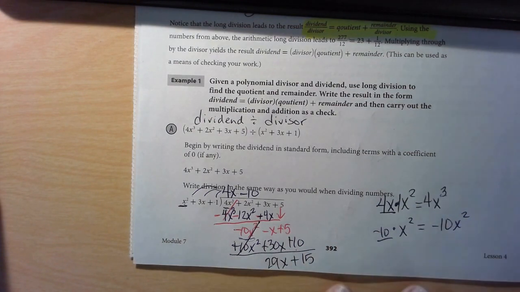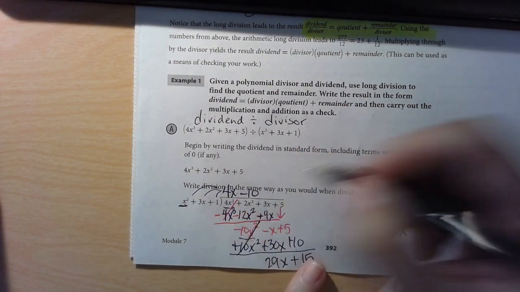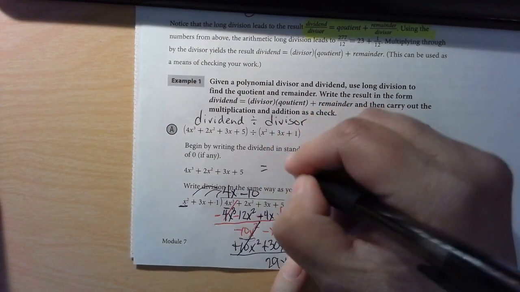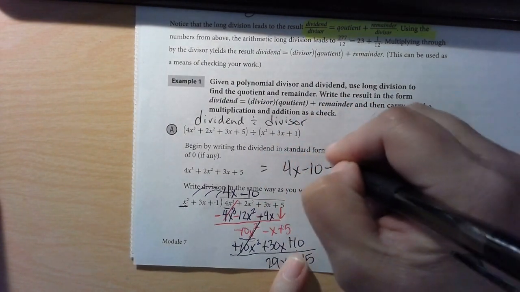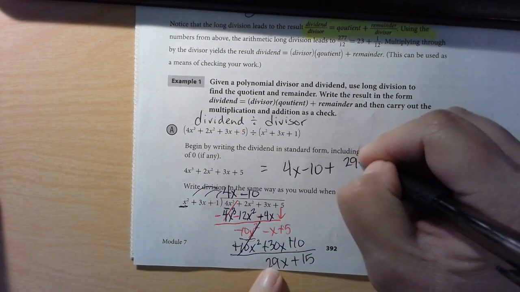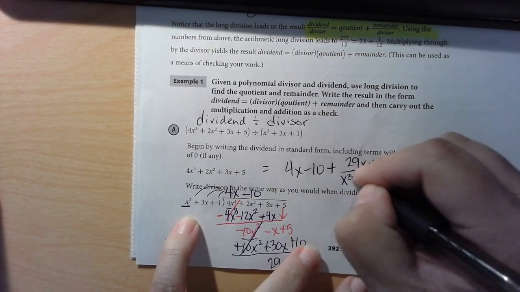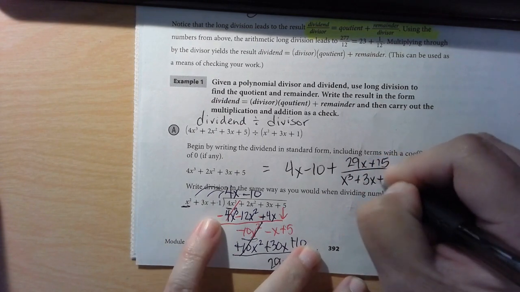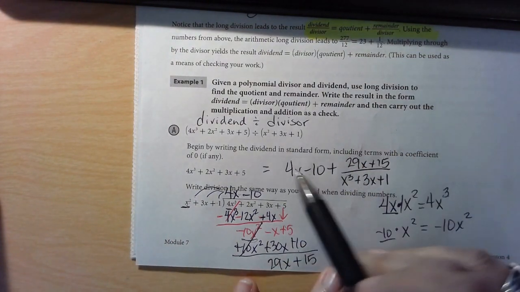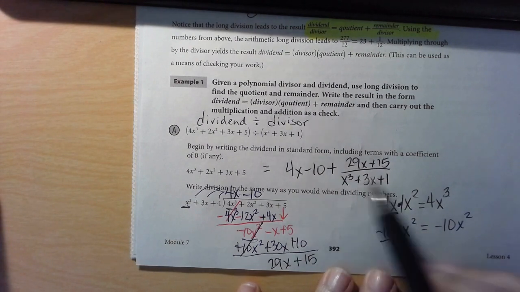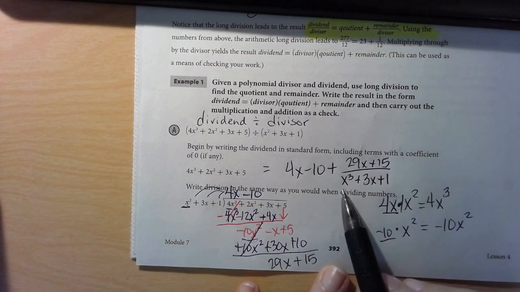So when we're done, we end up with 4x minus 10 plus 29x plus 15 over what we divided by. So you're not done until you've written not only your quotient, but also your remainder over the divisor.